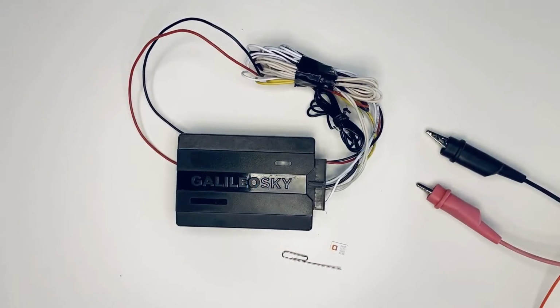Here is what you will need: the Galileosky 7.0 tracker, a clip to open the SIM slot, a SIM card, a cable for connecting the tracker to a computer, and 12 volts to power the tracker. In our case, the power source.